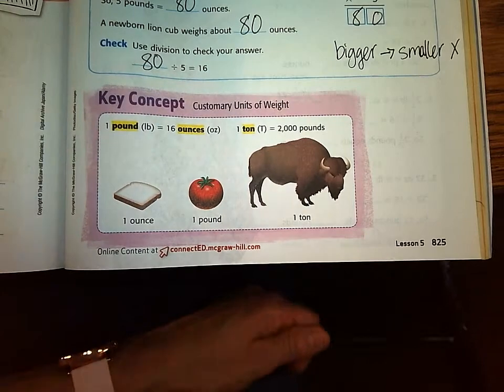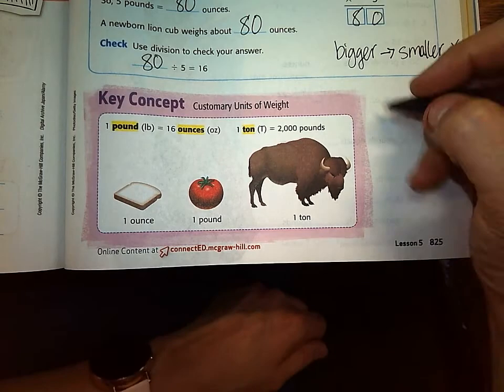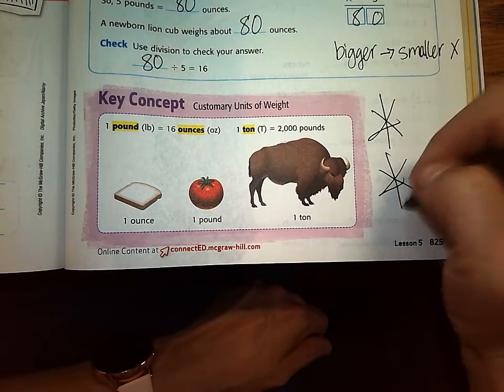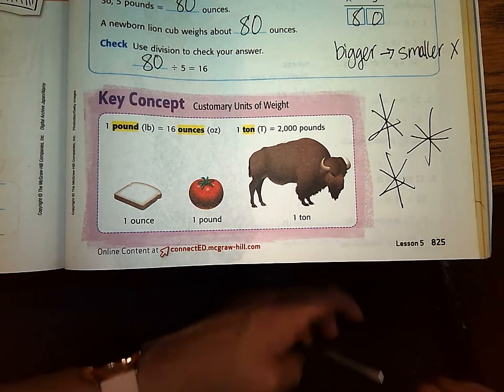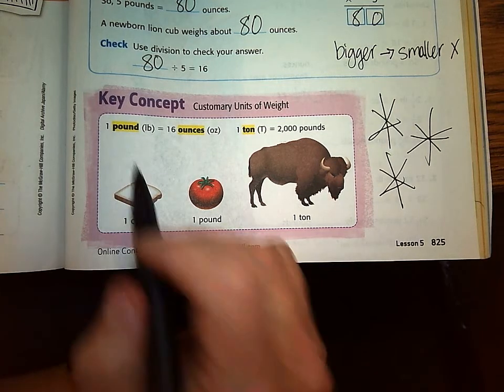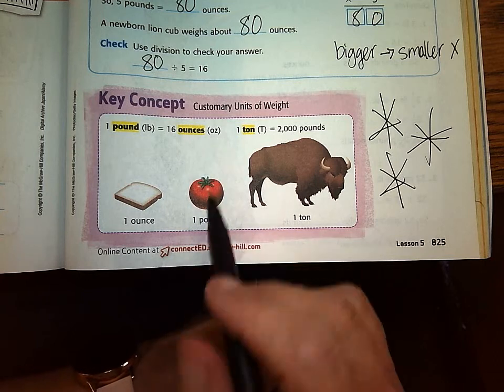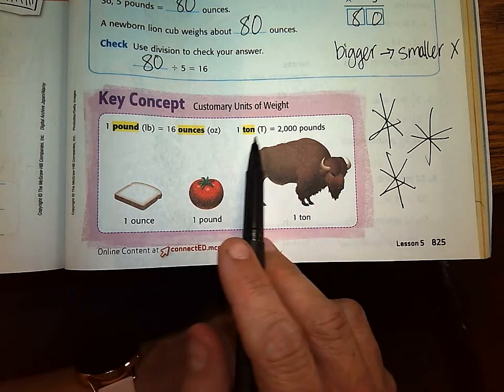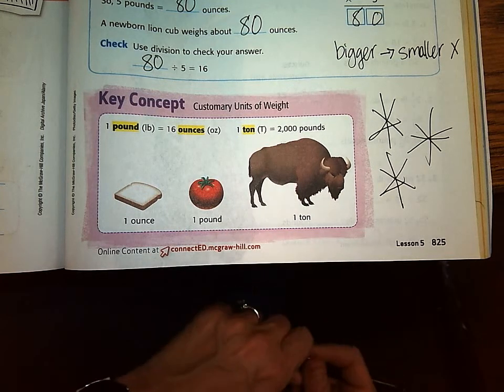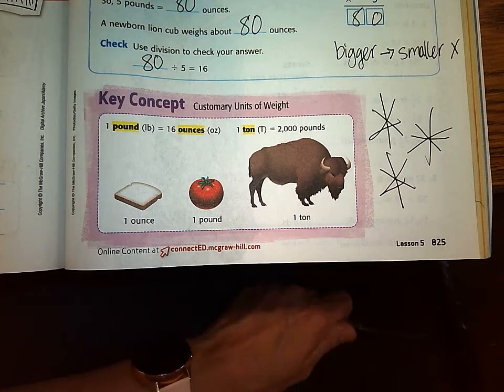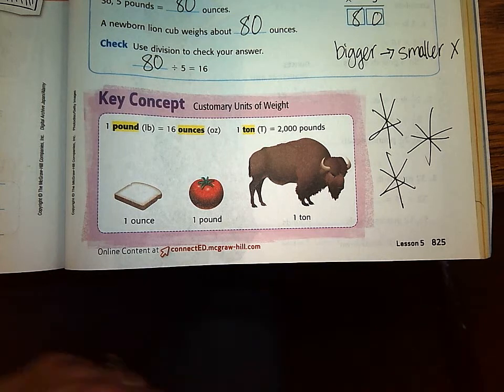weight. Here's our key concepts. You're going to want to star this because you're going to want to come back to this as you do your homework, as you do your work. 1 pound is 16 ounces. Every pound is 16 ounces. 1 ton is 2,000 pounds. 2,000 pounds is a ton. Okay, so let's go to the second page.